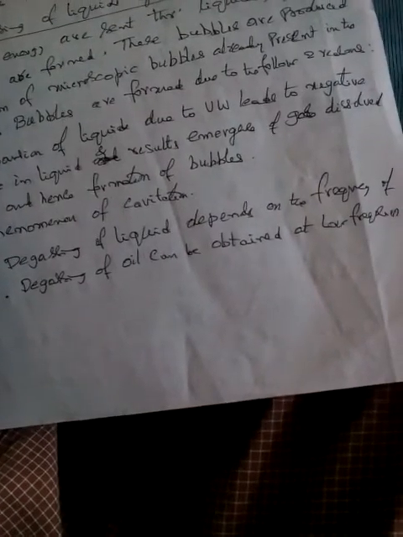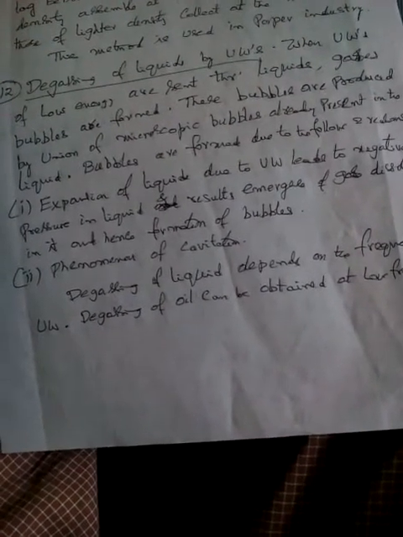Degassing of liquid depends on the frequency of the ultrasonic wave. Degassing of oil can be obtained at low frequency. So based on the frequency of the ultrasonic wave, we can remove the gas from the liquid or from the oil.